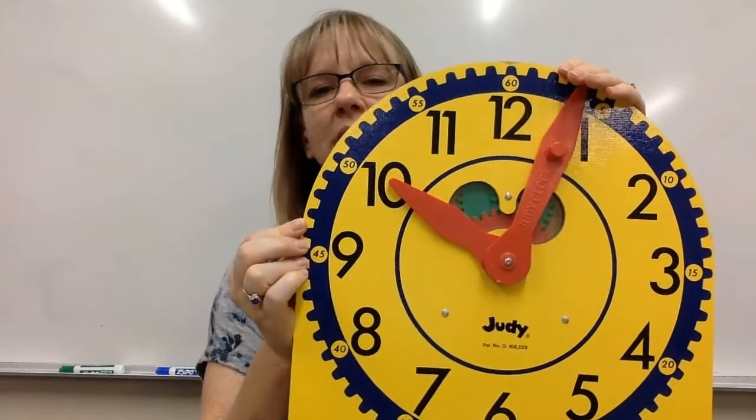Hey guys, we're taking a little break from multiplication and division this week. We are moving on to time. I'm holding a huge clock here to practice that a little bit. But we're still going to start off counting by fives. This time we're going to start off counting by fives with a clock.